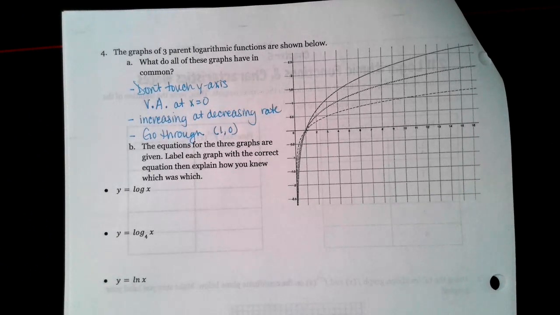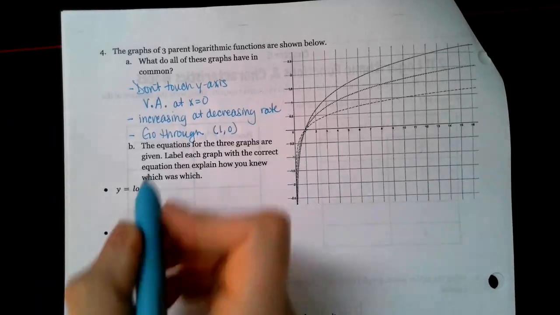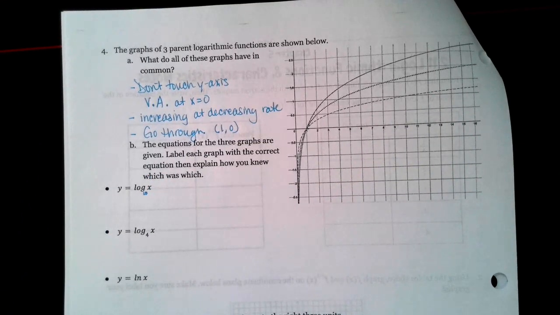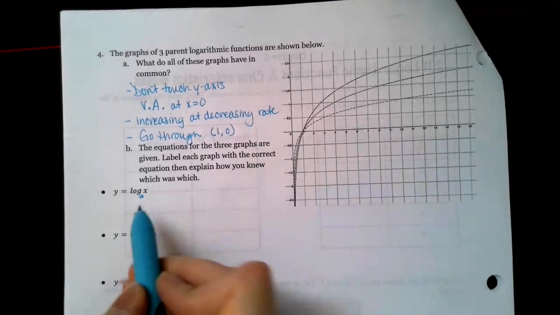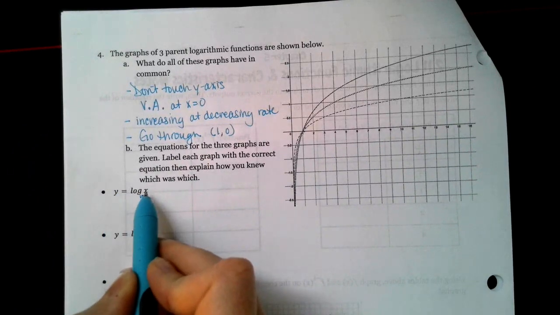So for part B, we need to identify which graph goes with which equation. So I'm going to start looking at log of x. I know that if there's not a base, there is an invisible base of 10. And so I want to see 10 to what exponent would give me an x value.